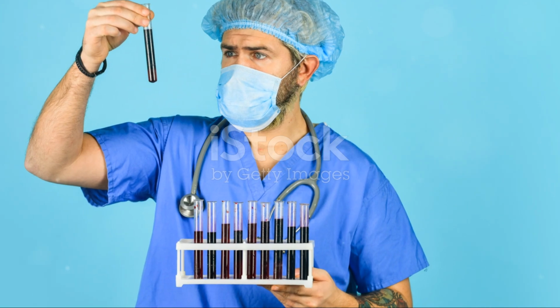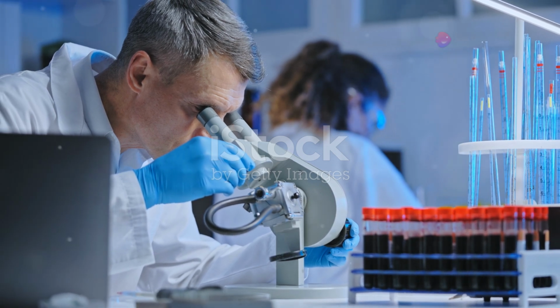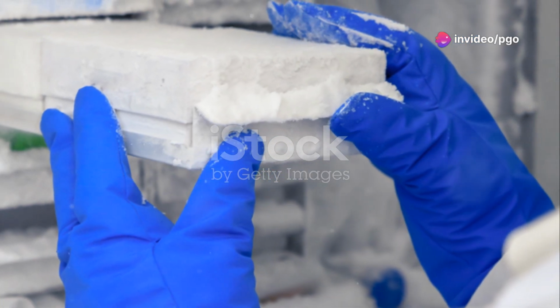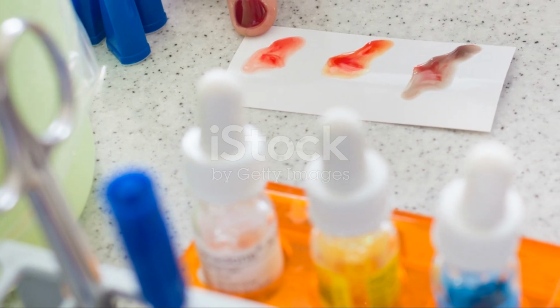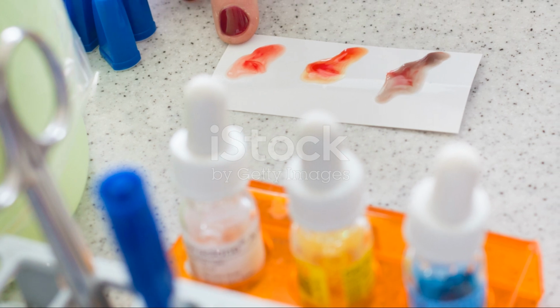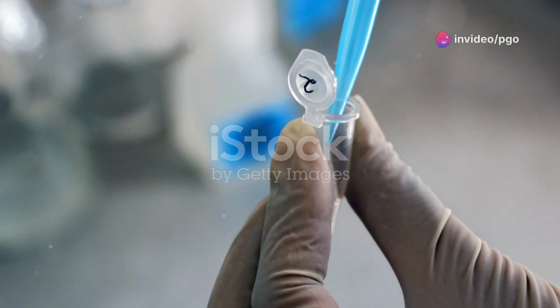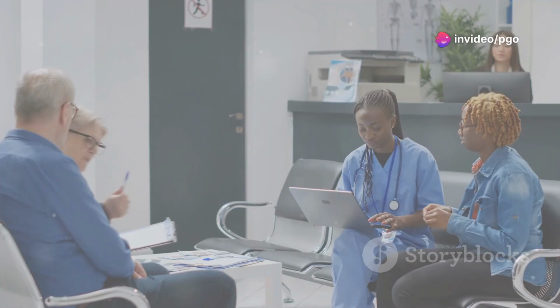Proper sample collection and handling are paramount for ensuring the reliability of laboratory test results. By adhering to standardized procedures, using appropriate equipment and techniques, and maintaining meticulous attention to detail, healthcare professionals play a vital role in safeguarding the integrity of patient samples and contributing to the accuracy of the diagnostic process.